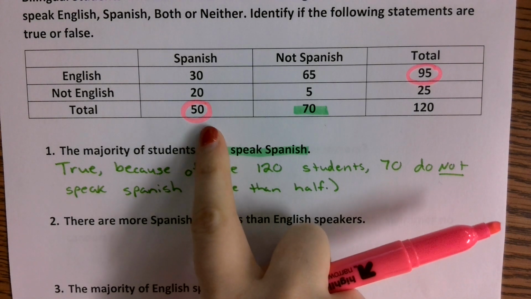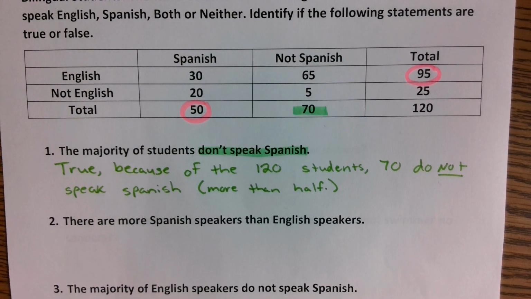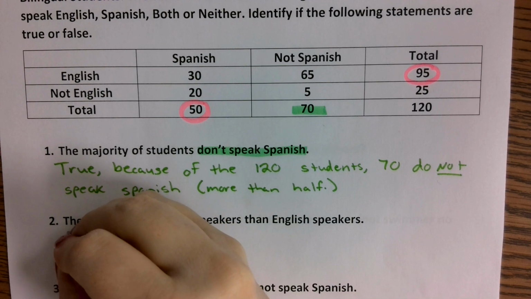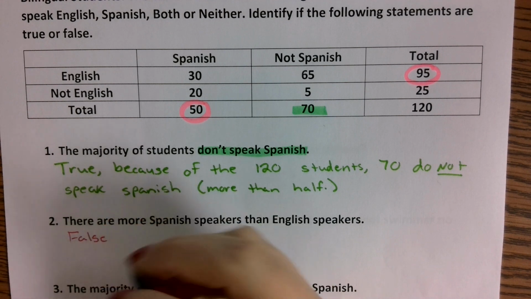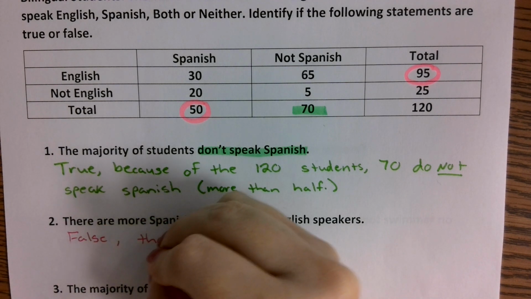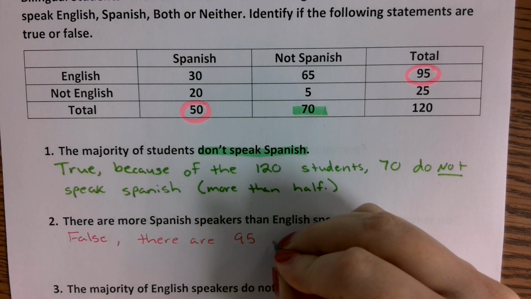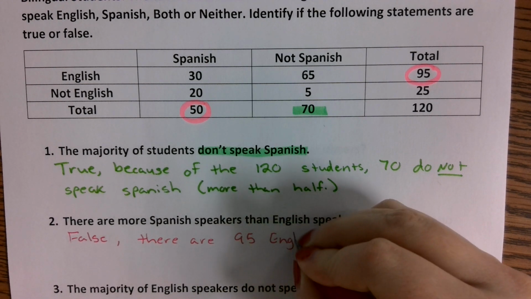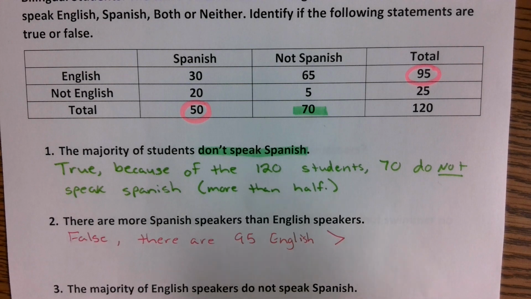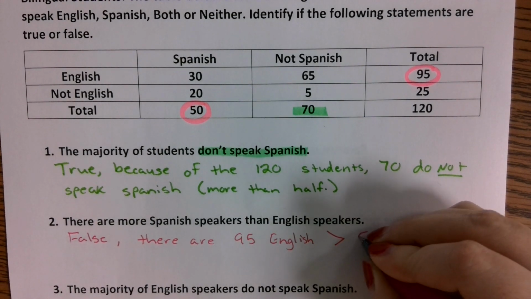So the statement says that there are more Spanish speakers than there are English speakers. Is Spanish bigger than English? No. So this would be a false statement based off of what we see here. This is false, because there are 95 English speakers, which is greater than the 50 Spanish speakers.